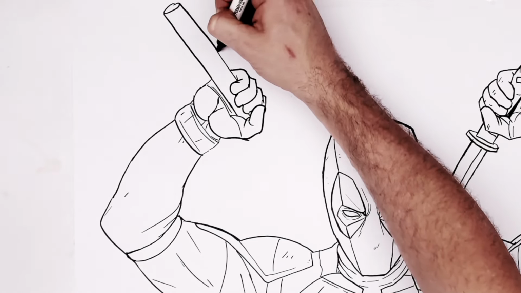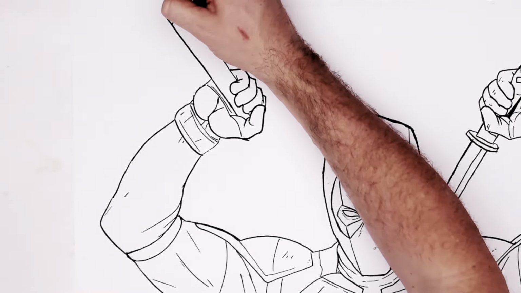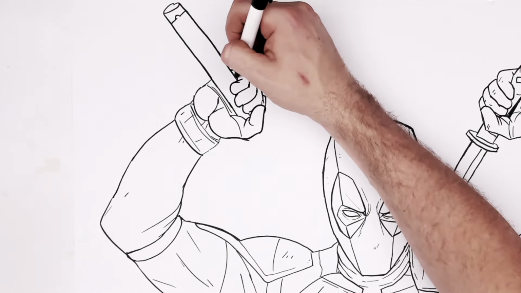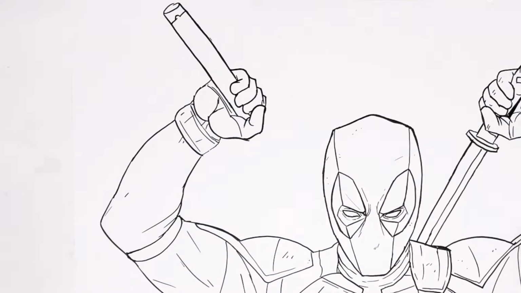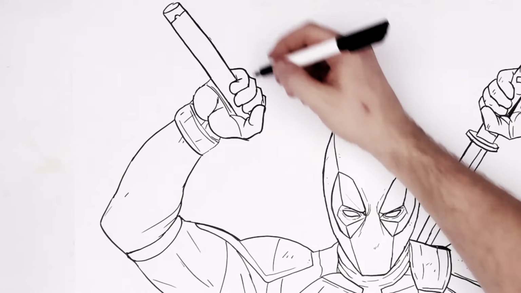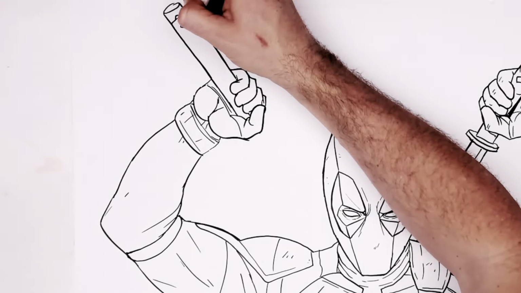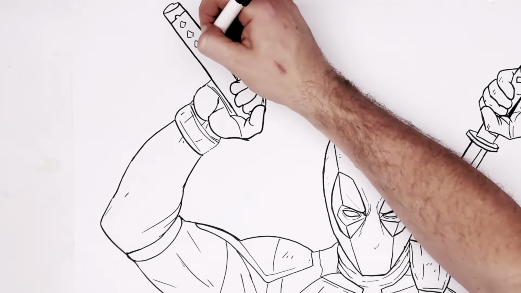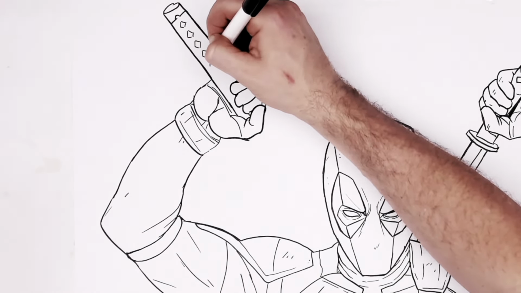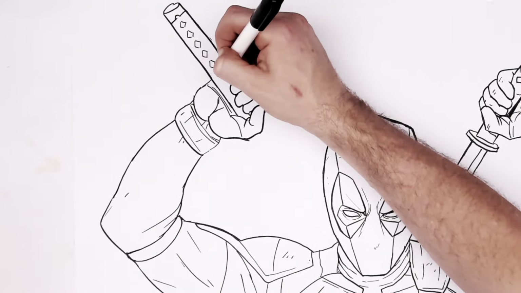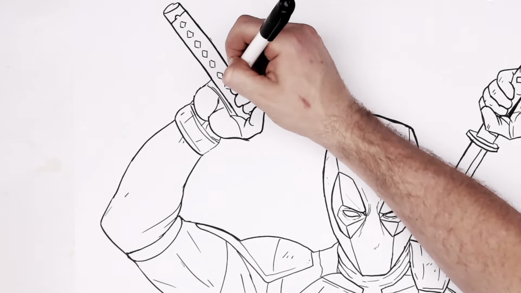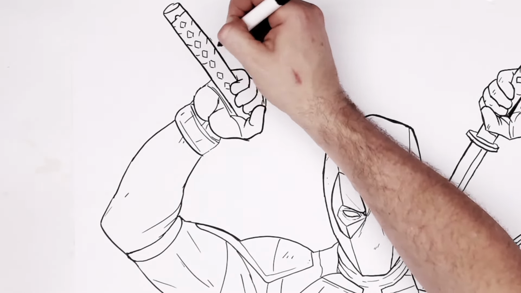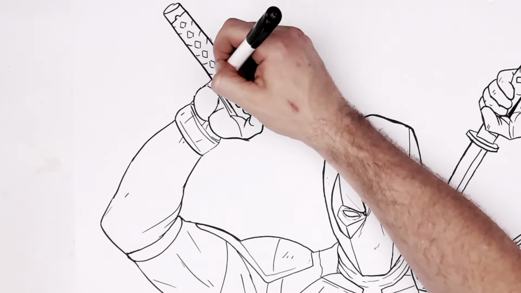Again, it's actually tricky to draw these sorts of shapes. Some people might use a ruler if they wanted to keep it dead straight, you know. But not us. Not me, at least. Right, and then the fabric lines on the side.